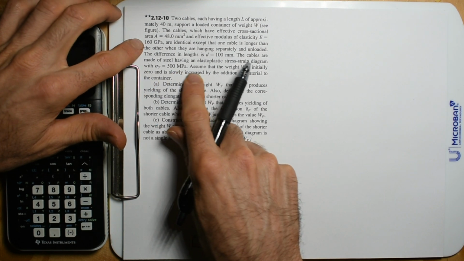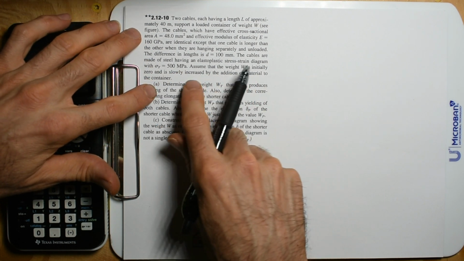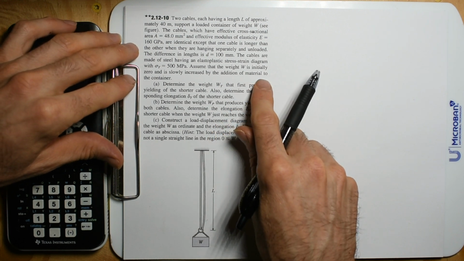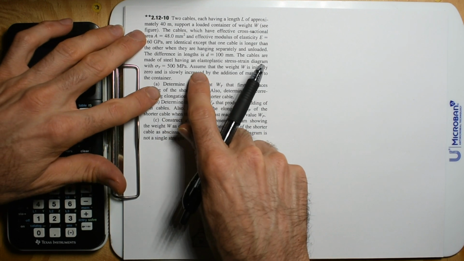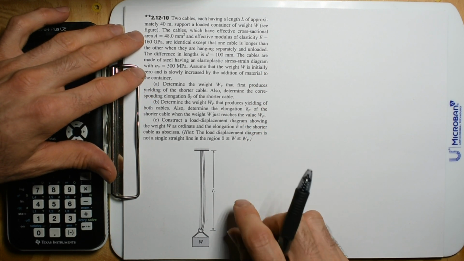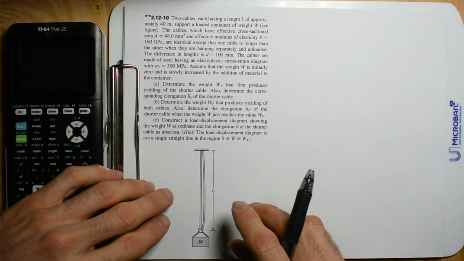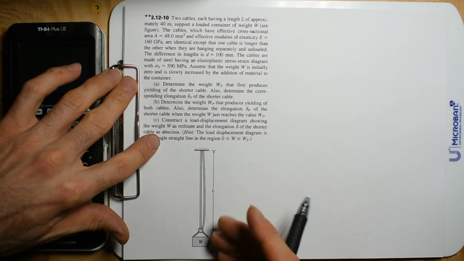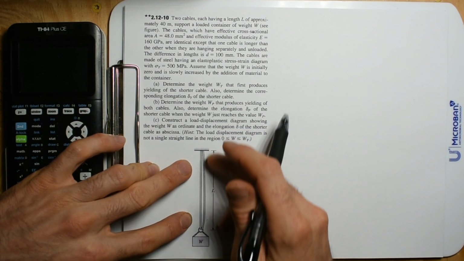And definitely more elastic. So assuming that the weight W is initially 0 and is slowly increased by the addition of material to the container. So this is a container that's going to be filled with stuff. And this is just real life, you know what I mean?